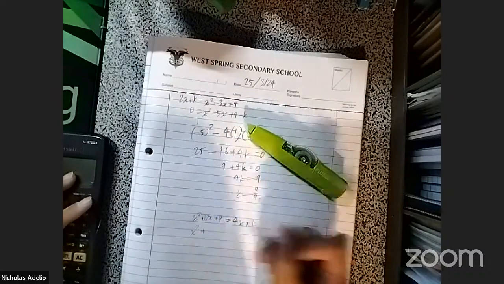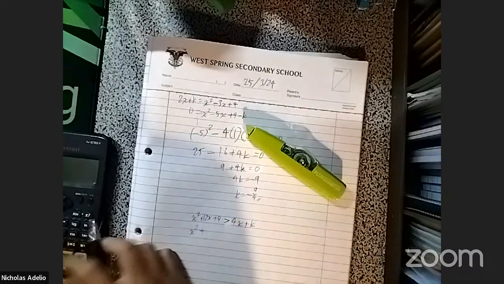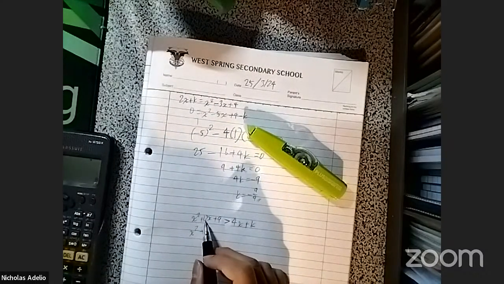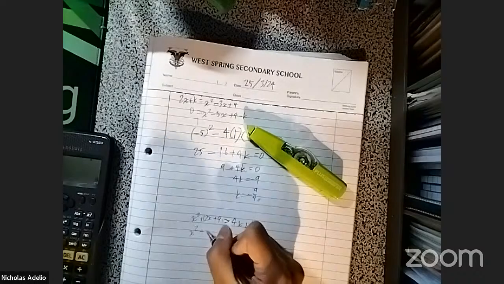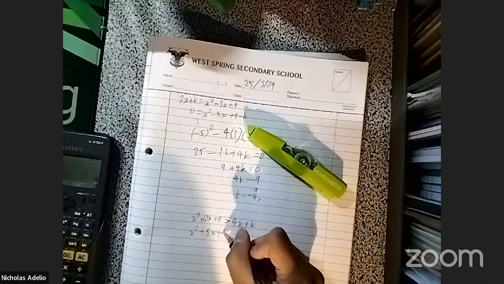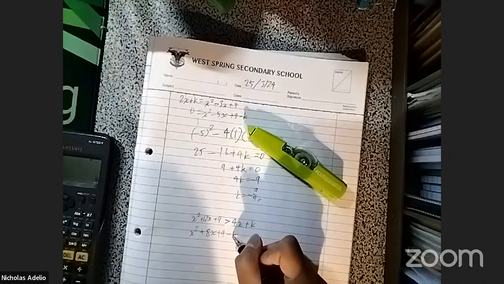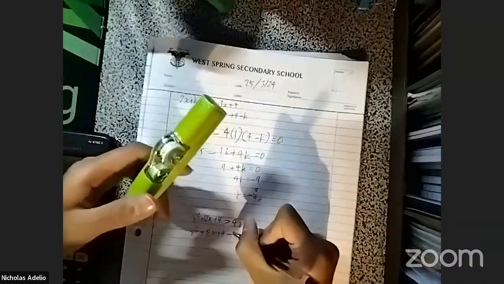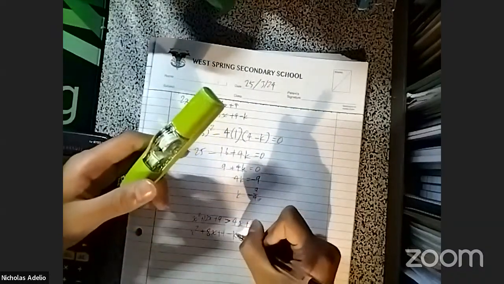x squared plus 12 minus 4, 8x plus 9 minus k. And that's the discriminant.